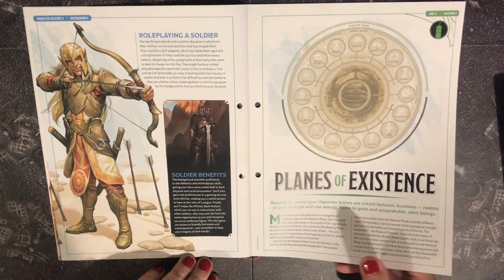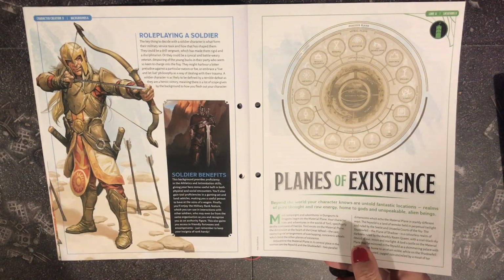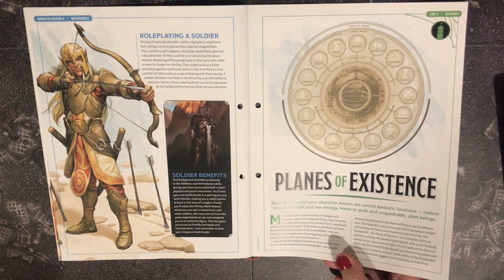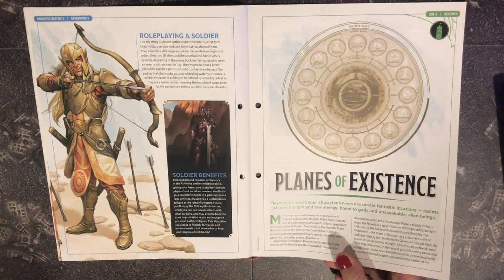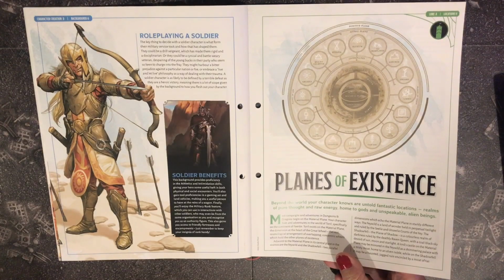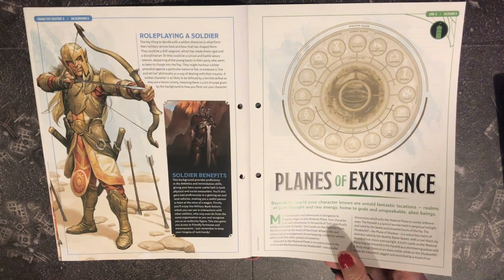Soldier benefits. This background provides proficiency in the athletics and intimidation skills, giving your hero some useful heft in both physical and social encounters. You'll also gain tool proficiency in a gaming set and land vehicles, making you a useful person to have at the reins of a wagon.